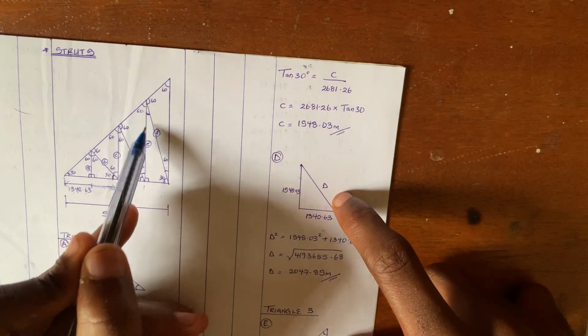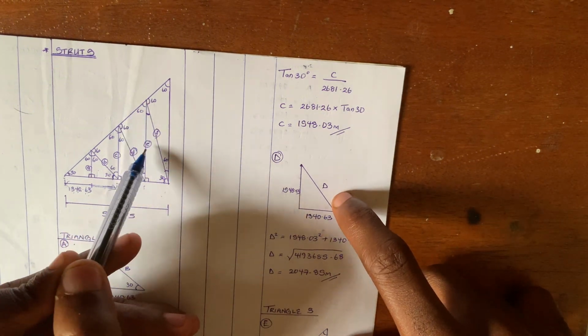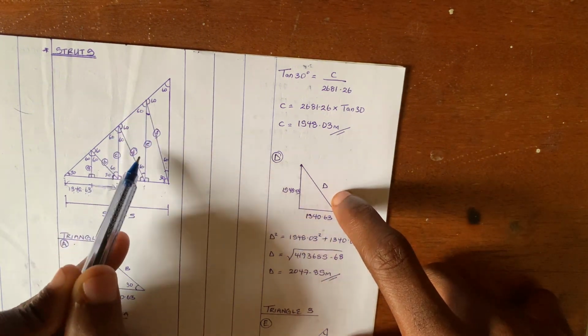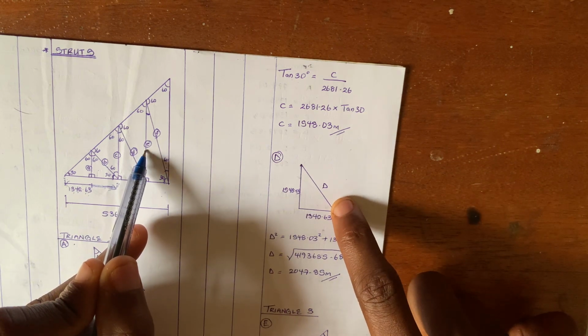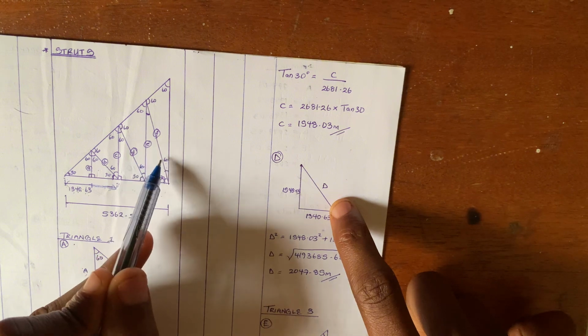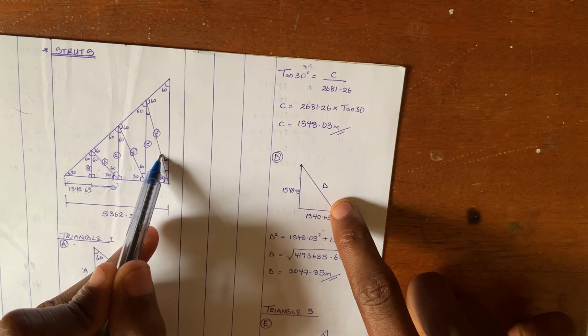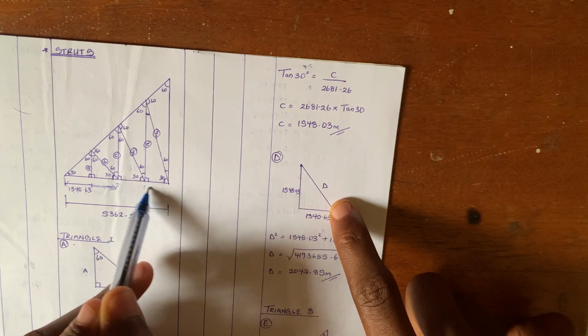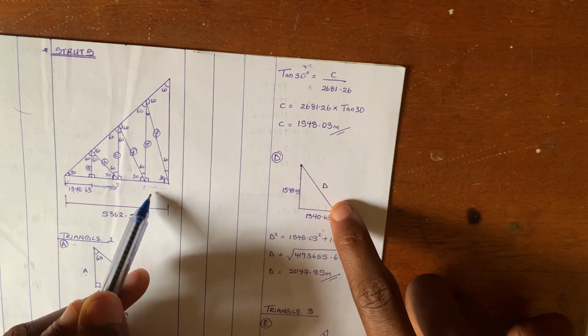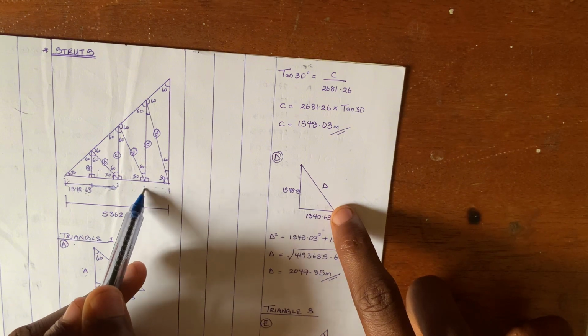So now that we have gotten our E, we can now get our F, because if you look at this triangle here, this triangle comprises E and F. We found our E, which is 2322.04 meters, and now we need to find our F. So F is the hypotenuse, E is the opposite. We know our adjacent, which is 1340.63. That's from here to here.